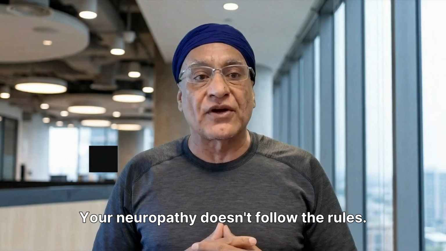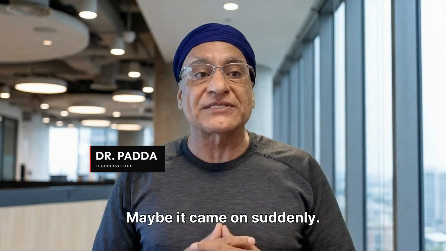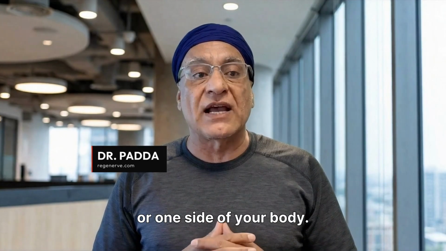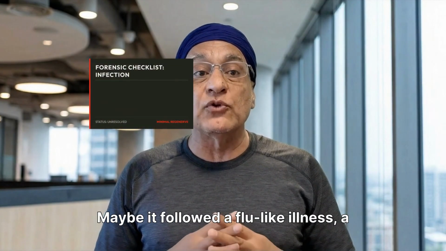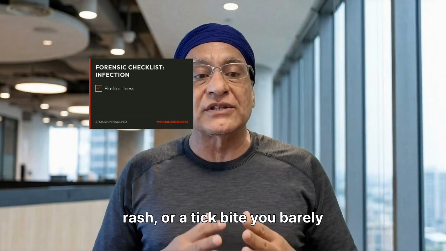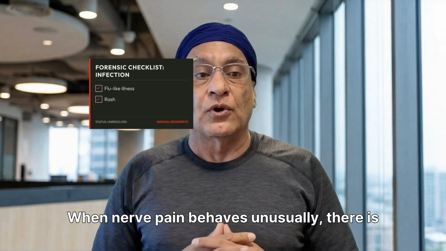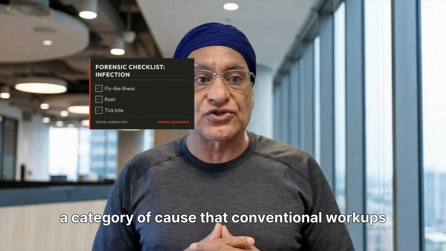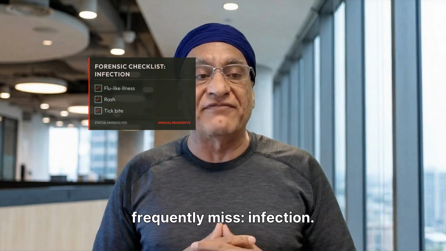Your neuropathy doesn't follow the rules. Maybe it came on suddenly. Maybe it's in a strange band-like pattern, or one side of your body. Maybe it followed a flu-like illness, a rash, or a tick bite you barely remember. When nerve pain behaves unusually, there is a category of cause that conventional workups frequently miss: infection.